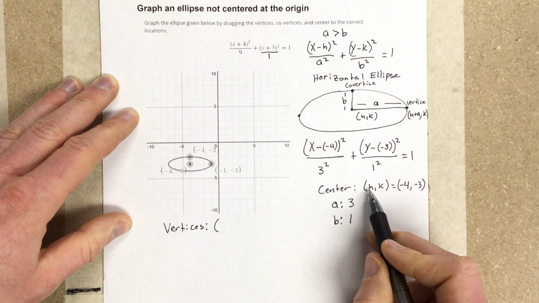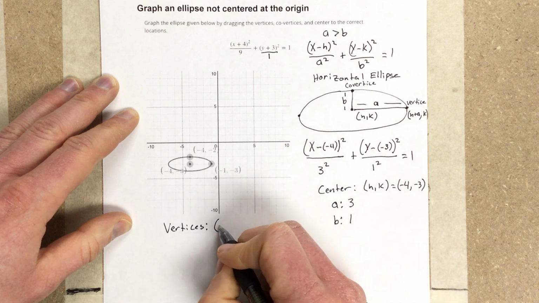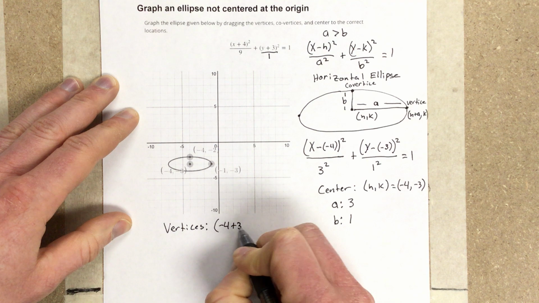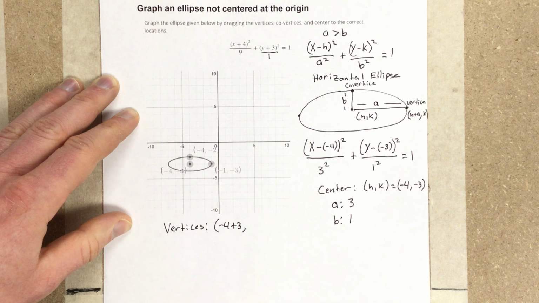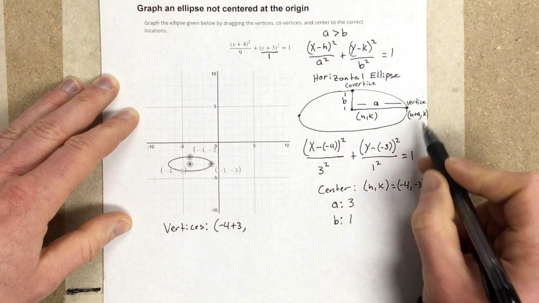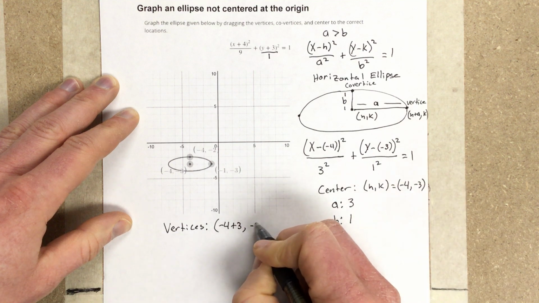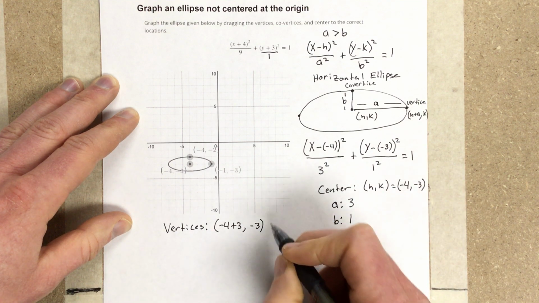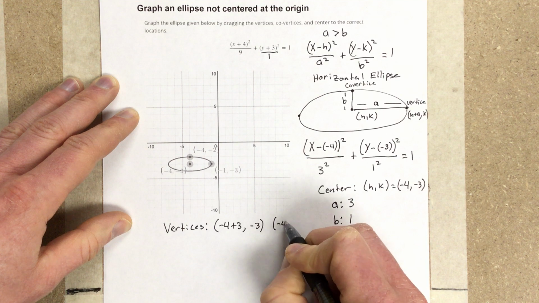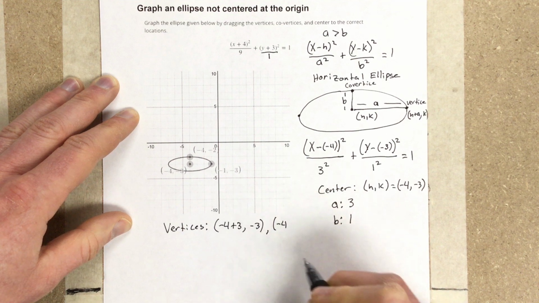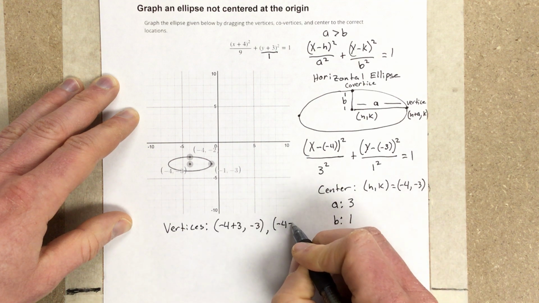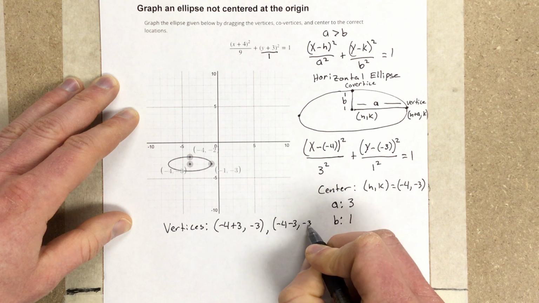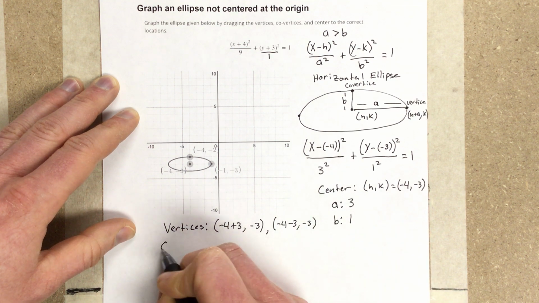So my h value was negative 4, so I have negative 4 plus 3, comma, my k value, which is negative 3. And then I also have negative 4, and then instead of saying plus 3 this time, I say minus 3 to get the other one, comma, negative 3.